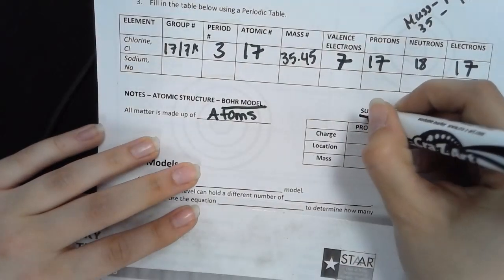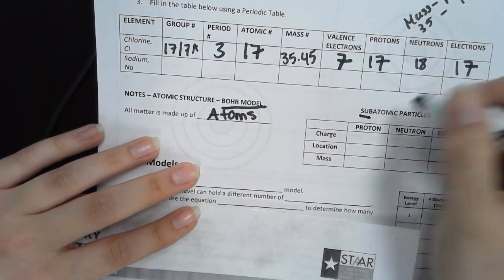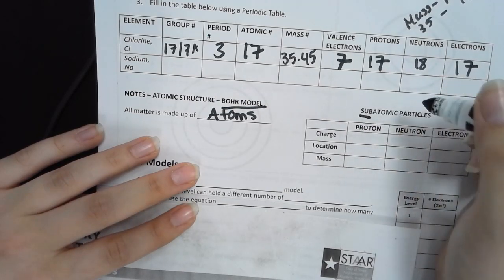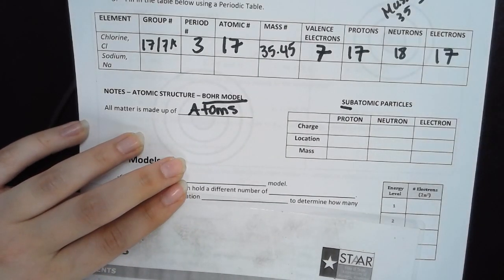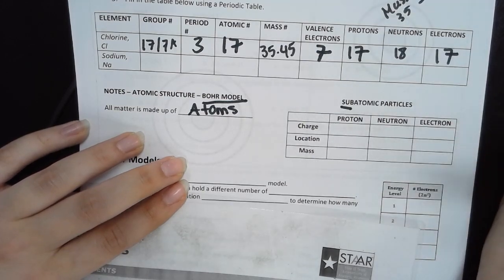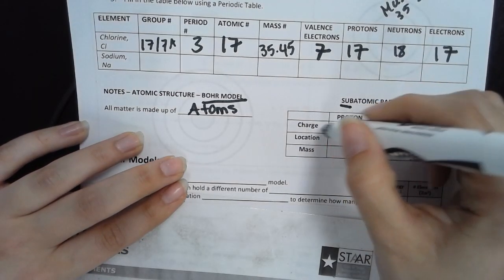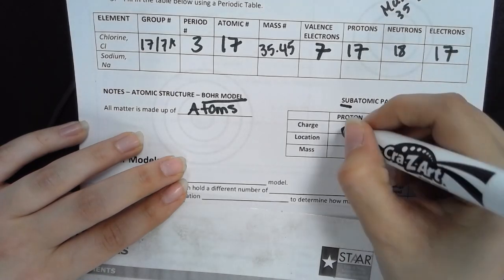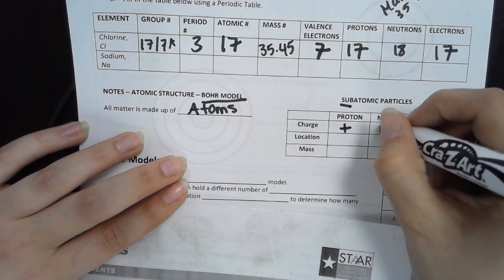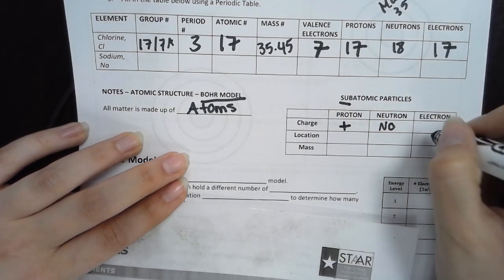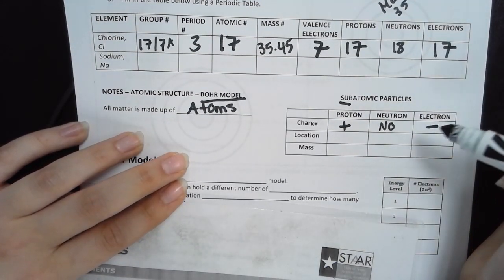We call those subatomic particles. Sub meaning below, and atomic, things that make up an atom. Subatomic particles are protons, neutrons, and electrons. There's a couple of pieces of information that we're going to go over, namely the charge. Protons, pro, positive. Neutron is just neutral. There's no charge. Electrons are negative. Think electron, like electricity.